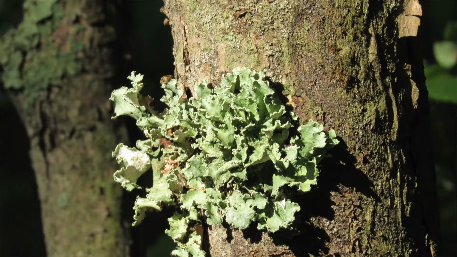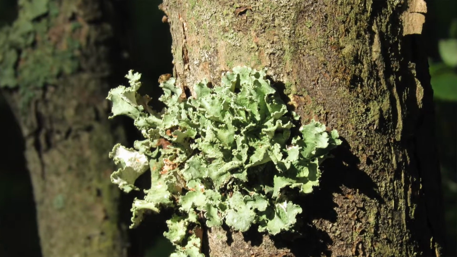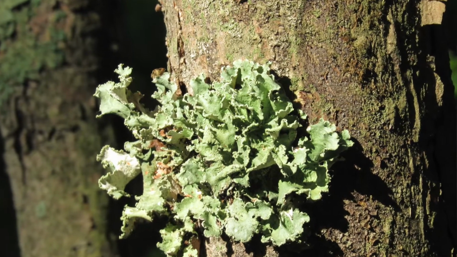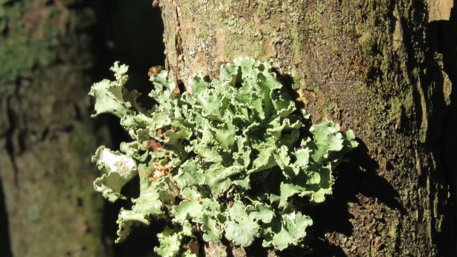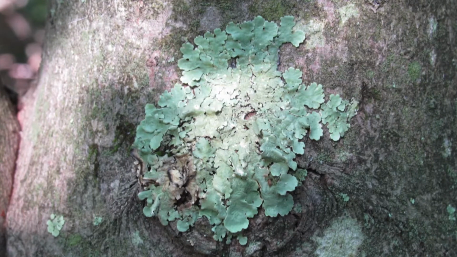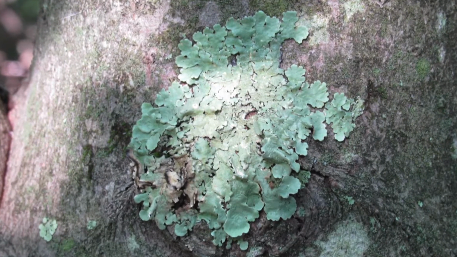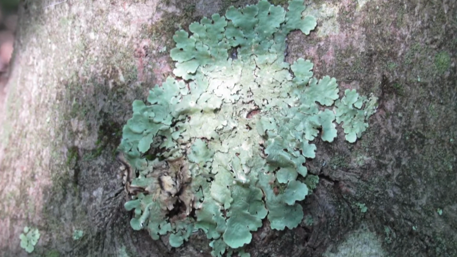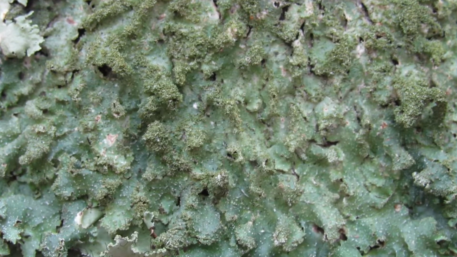Lichen is interesting because it is a composite organism, meaning that it is made up of more than one organism. The two parts of lichen are, one, fungus, and the second, some kind of photosynthesizing organism. The photosynthesizing organism could either be a green algae or it could be cyanobacteria.